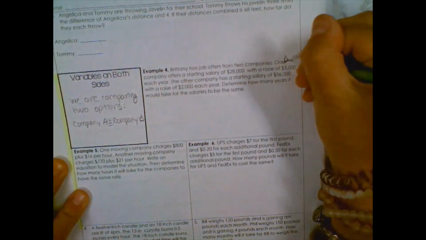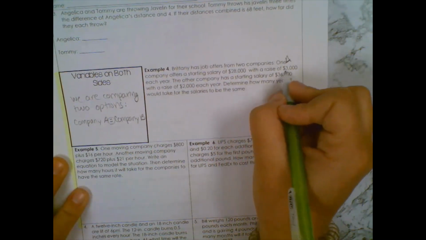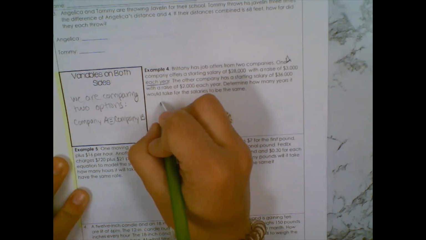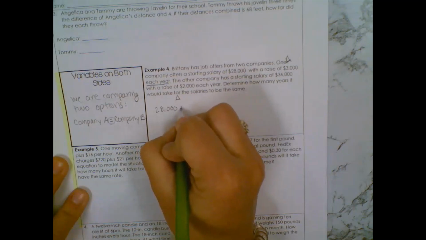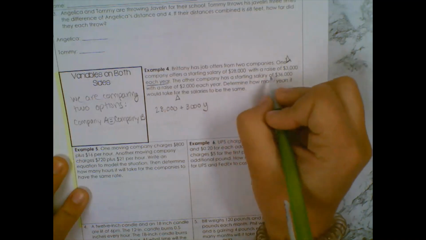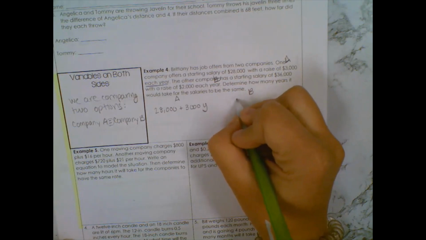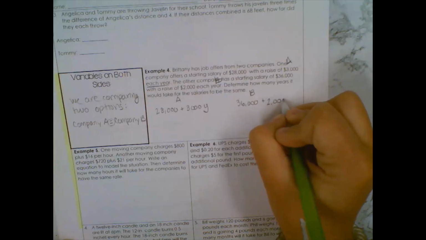So for example, Brittany has job offers from 2 companies. One company, so we'll call this company A, is a starting salary of $28,000 with a raise of $3,000 each year. Each year, remember that means multiplication. So let's go ahead and start out writing about company A. It's a starting salary of $28,000 plus $3,000 per year. The other company, which is company B, has a starting salary of $36,000. So it starts off better, but it's only a raise of $2,000 each year.